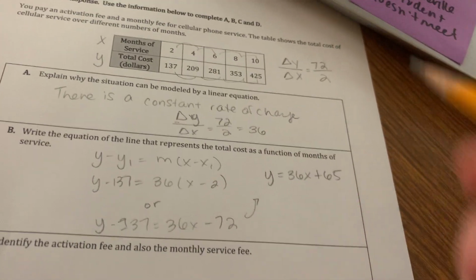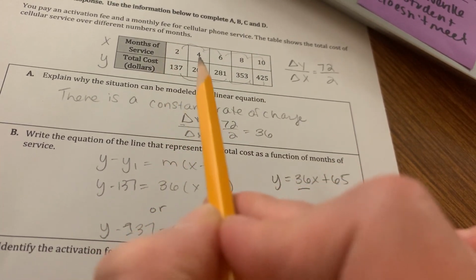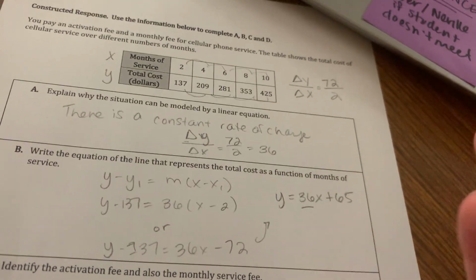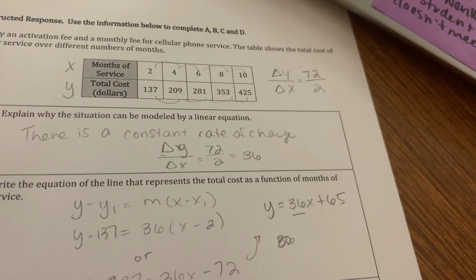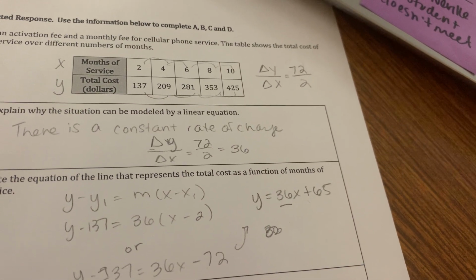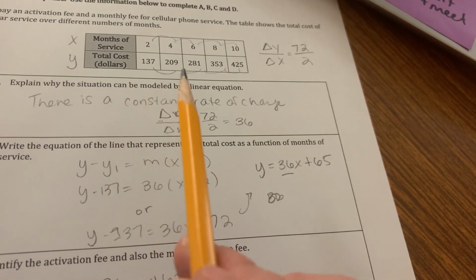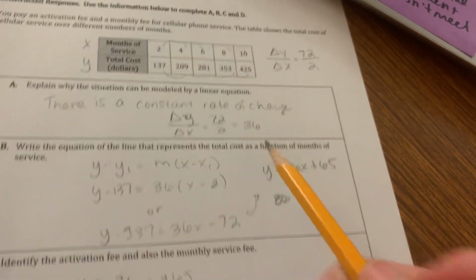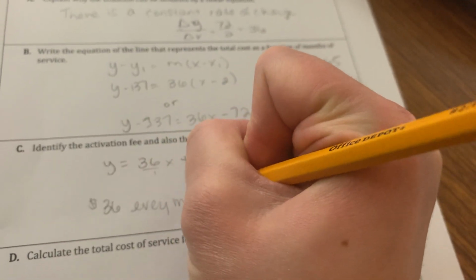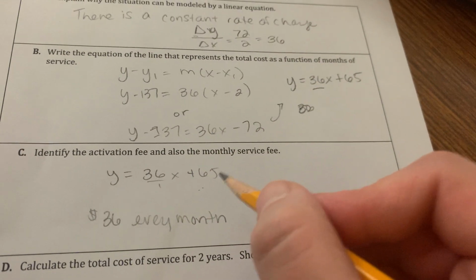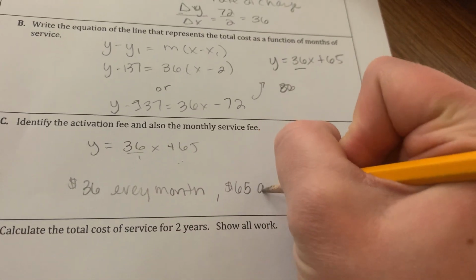Okay, because this is our rate of change. So the change in y, so the total cost is $72 every 2 months. So the total cost is $36 per 1 month. You're like, how would you do that? Well, it's change in y over change in x. Well, the change in y is total dollars, months of service. $36 every month. So that's really cheap. And then $65 was to start. So $65 must have been the activation fee for the phone.